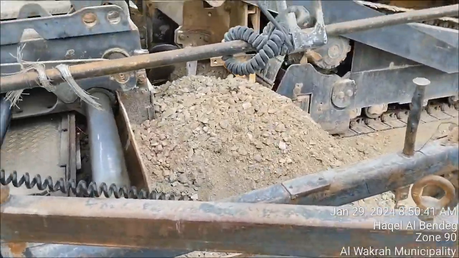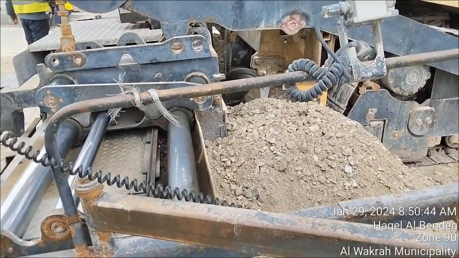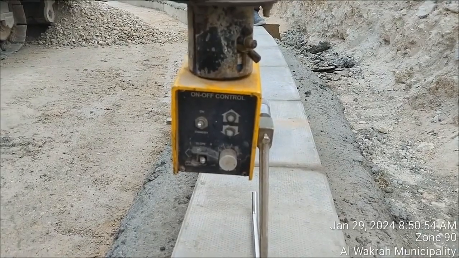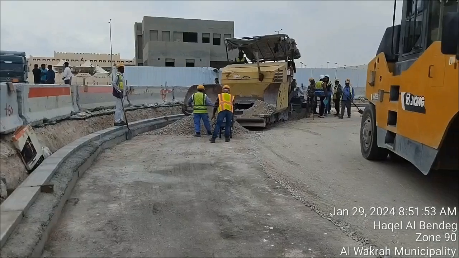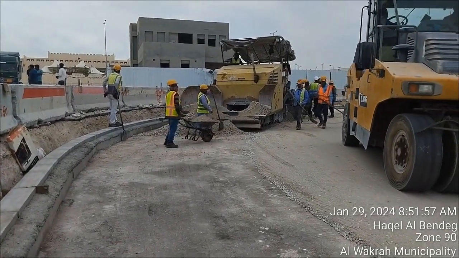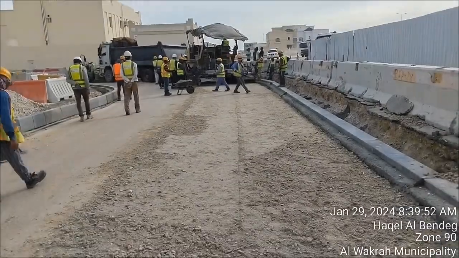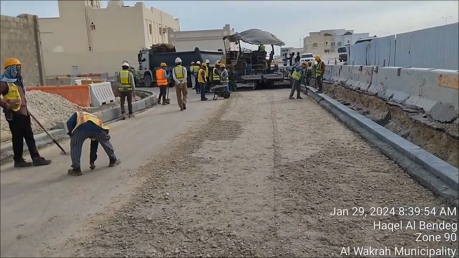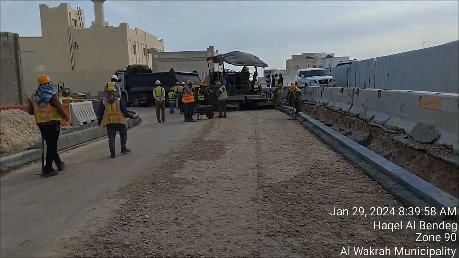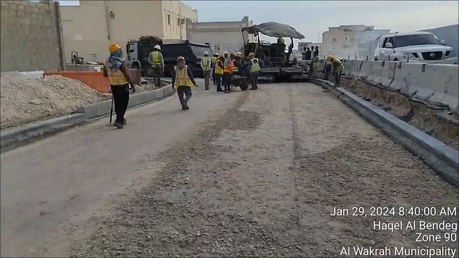This is the screed box. The auger is mixing the material, sending it to the back side. As you can see here, this is the sensor which is running over the curb stone, because the curb stone reference level is the top level of the wearing course, so it follows the curb stone here. As you can see here, the curb stone laying is ongoing for the second lane. The width of the carriageway is 6 meter.